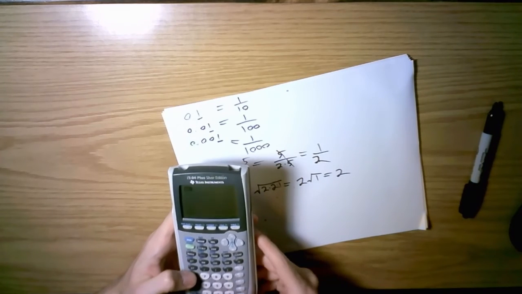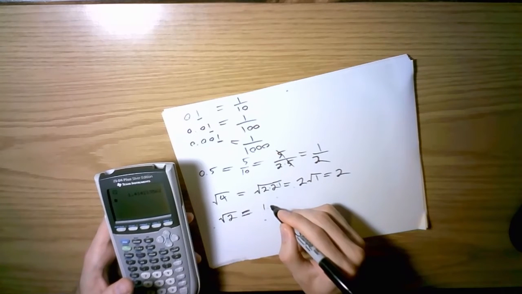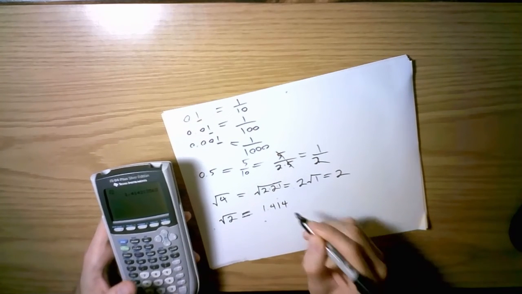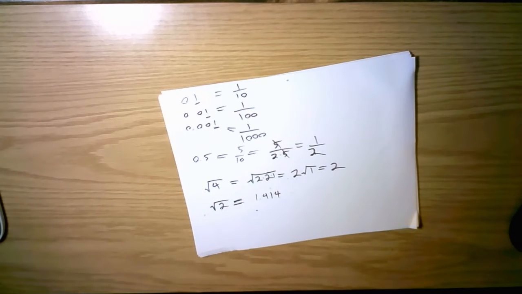Square root of 2 is 1.414. In some cases, you just have to keep in mind with square roots, it's not always going to be a perfect square. It might come out to a decimal, a pretty ugly number, so just keep that in mind.